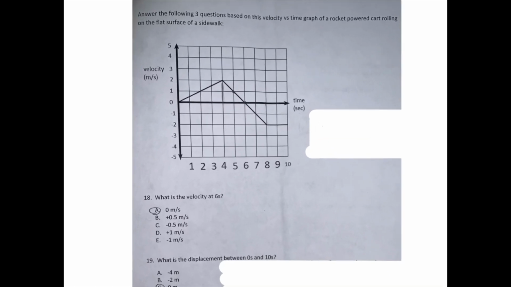Questions 18 through 20 deal with a velocity versus time graph. Question 18 asks, what's the velocity at 6 seconds? Because it's a velocity versus time graph, we can simply follow the graph and go to 6 seconds and track it up to find that the velocity is 0 meters per second at a time of 6 seconds.